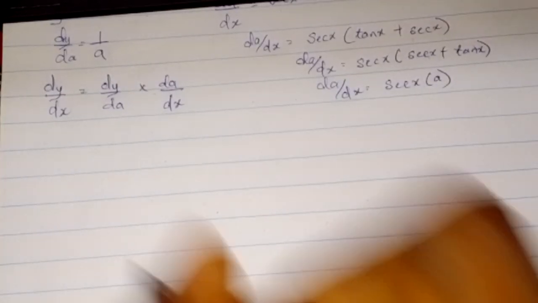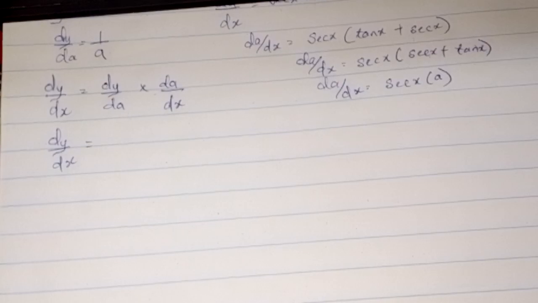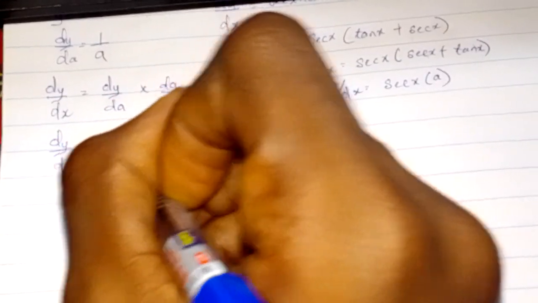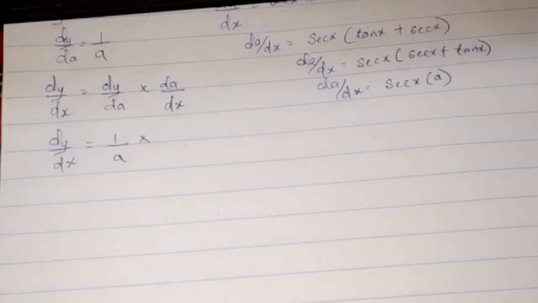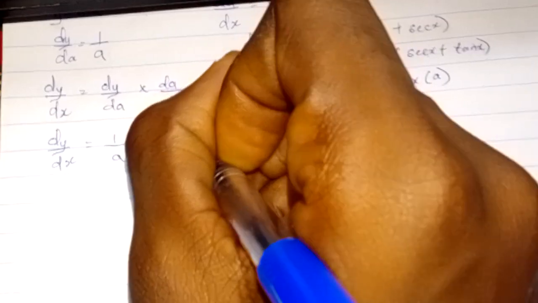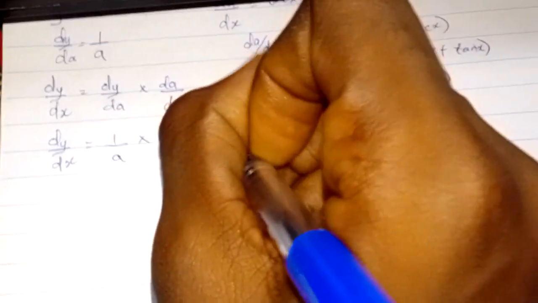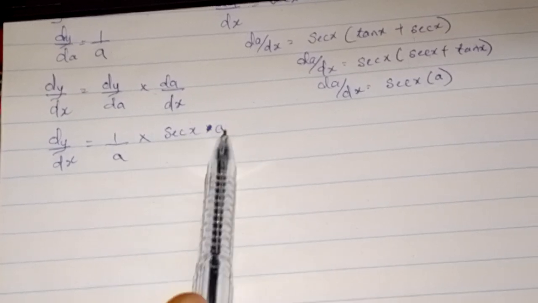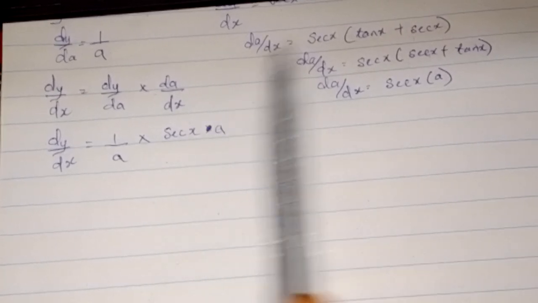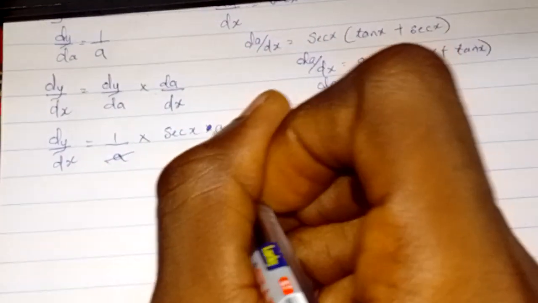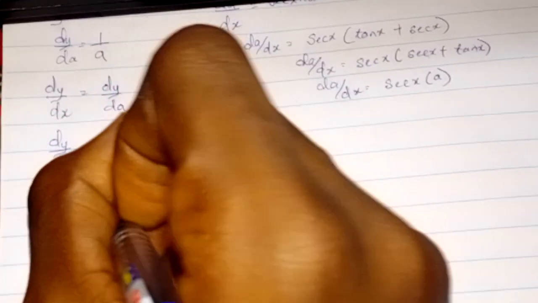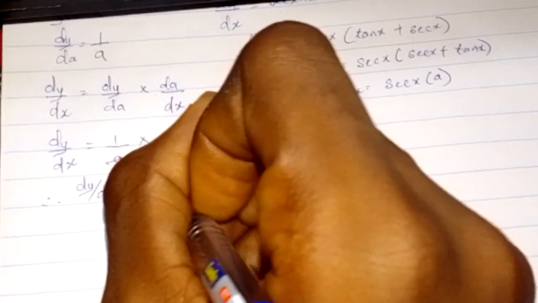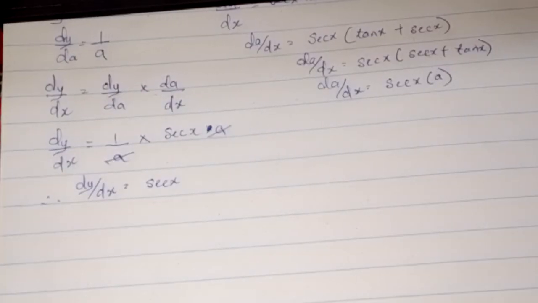So therefore, dy dx will now be equal to what? dy dA is what? 1 over A, times what? dA dx is what? Sec x times A, sec x dot A, right? This dot also means multiplication. So A can cancel A, right? So therefore, our dy dx is equal to what? Sec x. So that is our final answer.